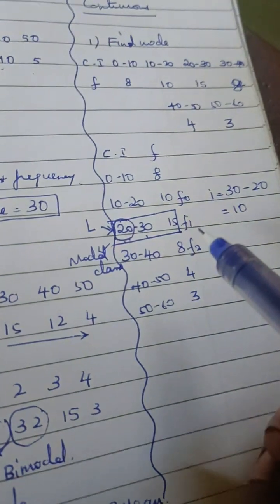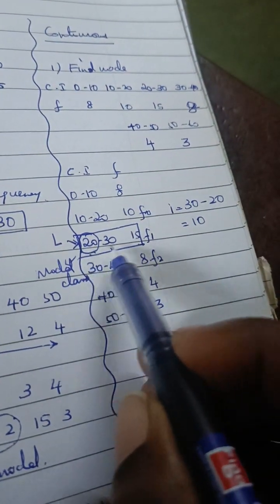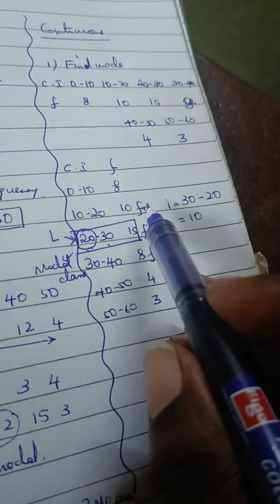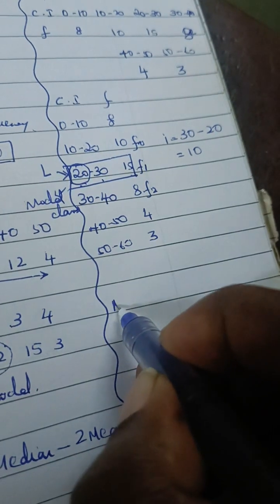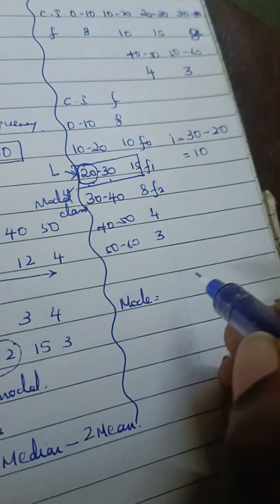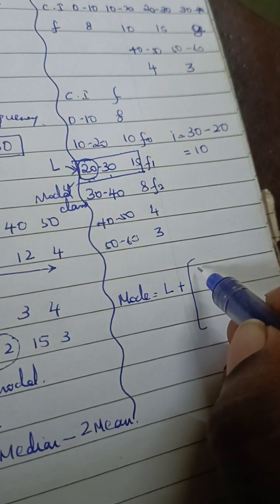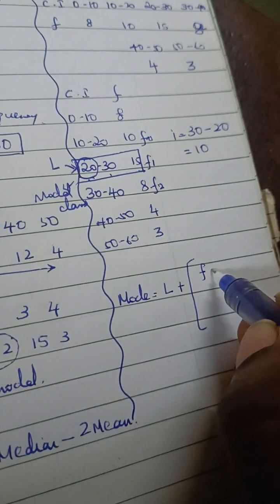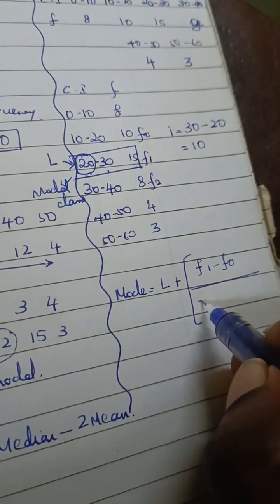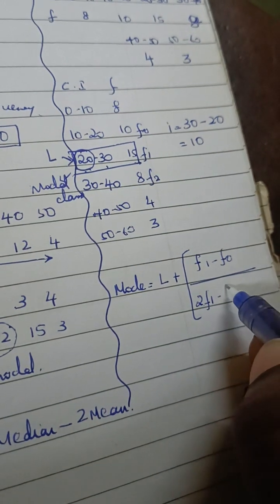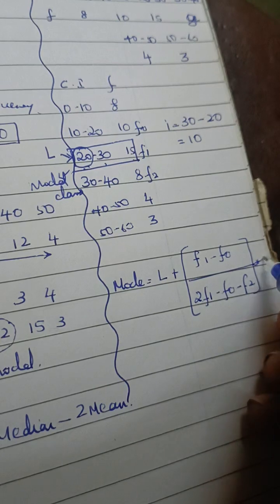Previously we saw the median class; similarly, now you're going to see the modal class. The highest frequency is the modal class, and that is F1. The previous one is F0, and the next one is F2. So mode equals L plus (F1 minus F0) divided by (2 into F1 minus F0 minus F2), into I.